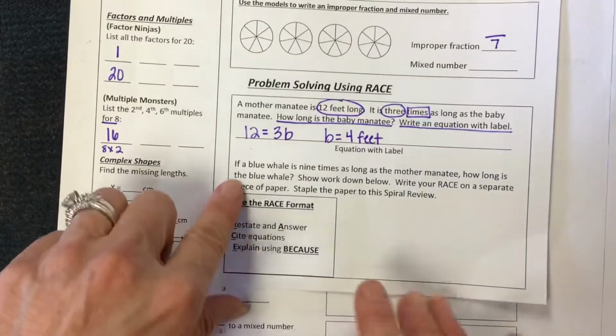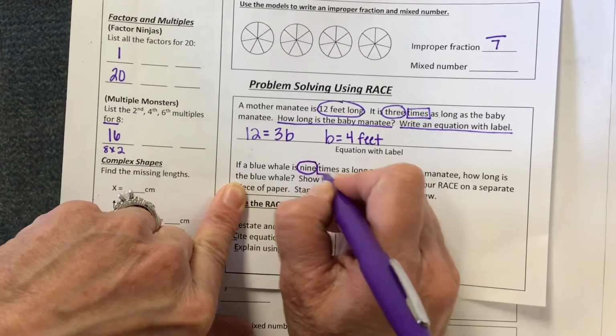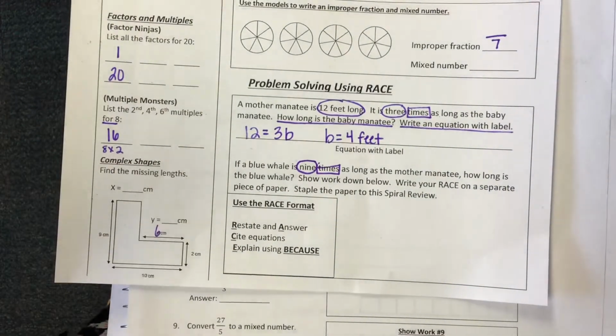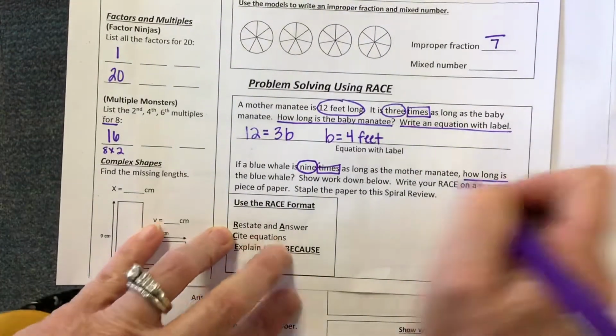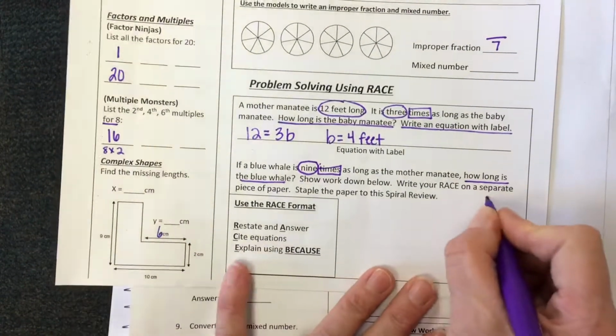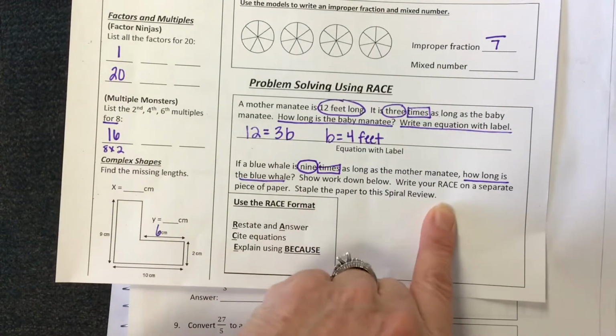Now, down below, if a blue whale is 9 times as long as the mother manatee, so it's bigger than the manatee, how long is the blue whale? Show your work below. Write your RACE on a separate sheet of paper and staple the paper to the spiral review.